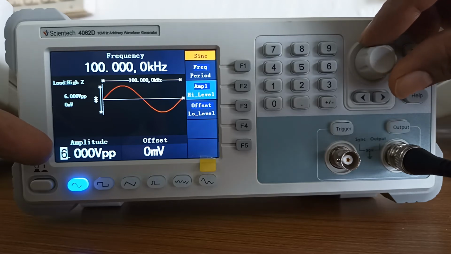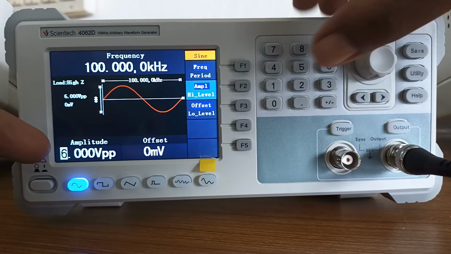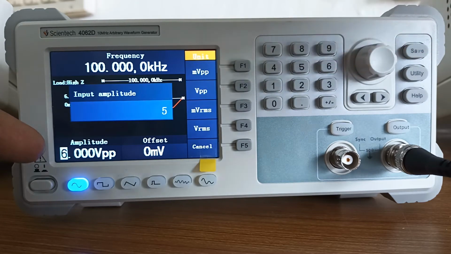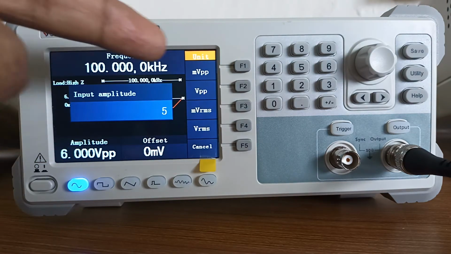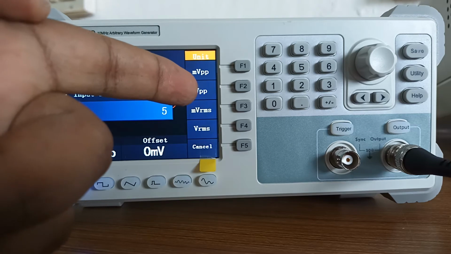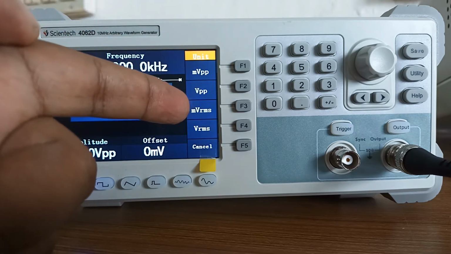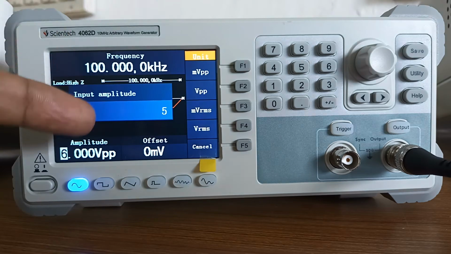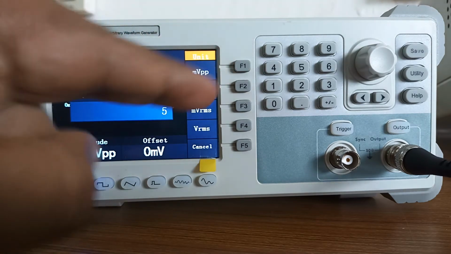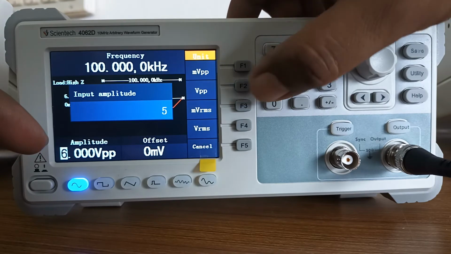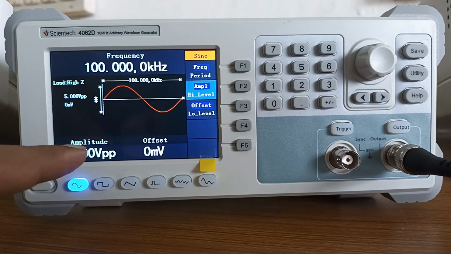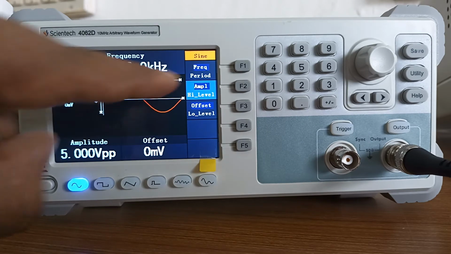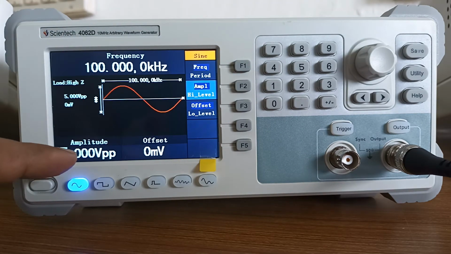Or if I want to change with the help of the push button switch, now see here, I will set here 5 and here I will get a number of options for which unit I want. Is it millivolt? Is it volt peak to peak, RMS or millivolt RMS? So whichever value I want, as per that I will press the switch. Suppose V peak to peak, I will press this V peak to peak. Now it is written 5 volt peak to peak. Like that, using the F2 switch, I can set the amplitude of the signal.